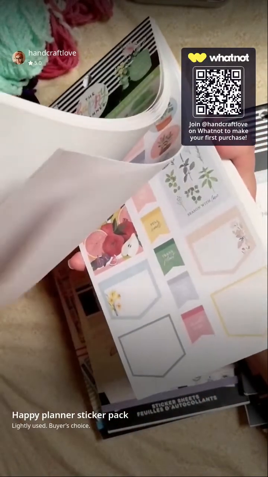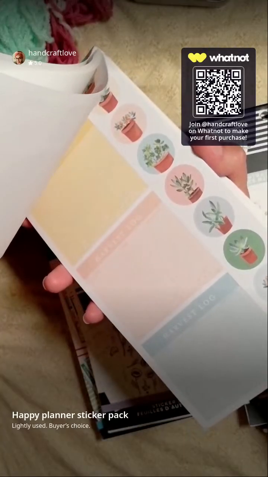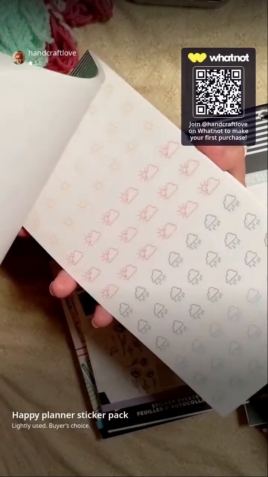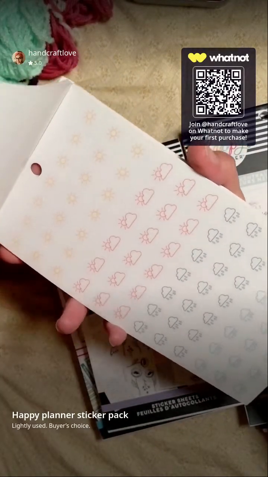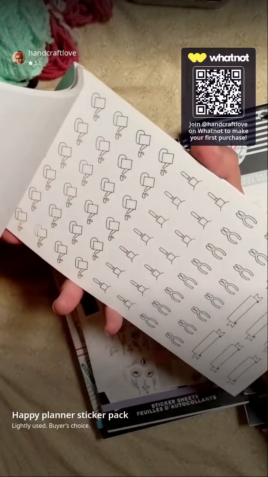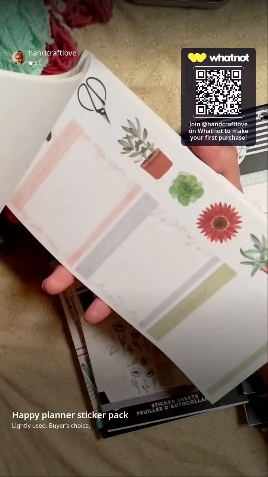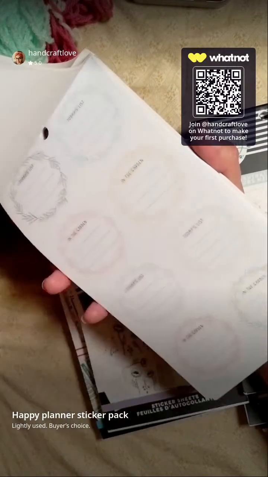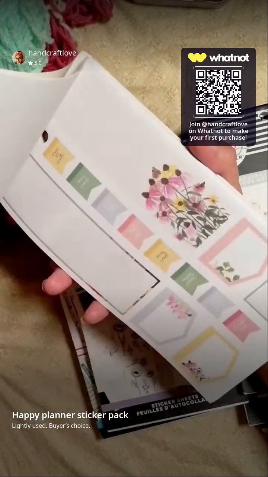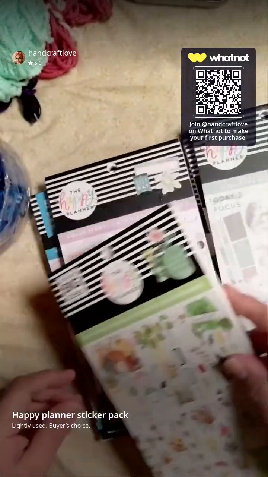So they have a lot of, like, remember important harvest log. I love those and the little weather stickers, so cute. And they have it in little gold colors. This one is really nice, and it has a little bit more of everything. There's only a few stickers kind of left out of this one.